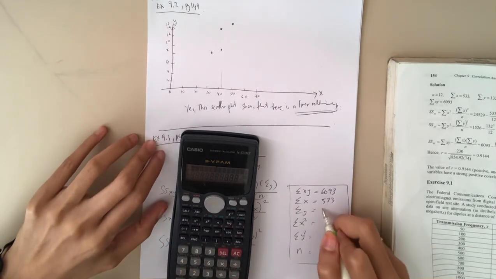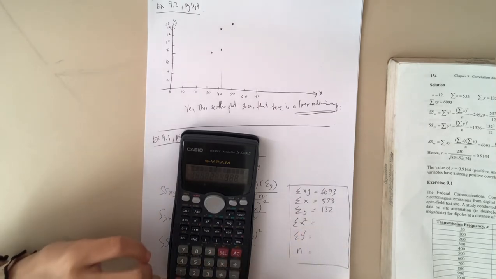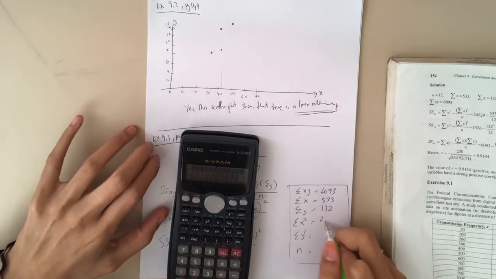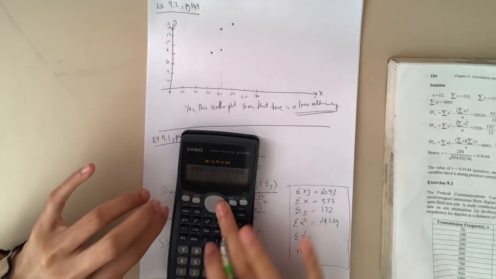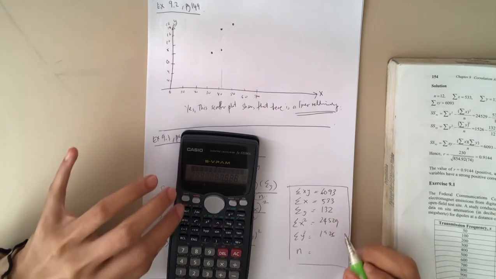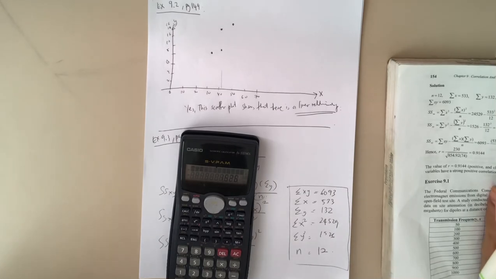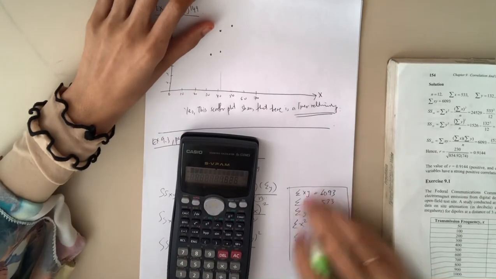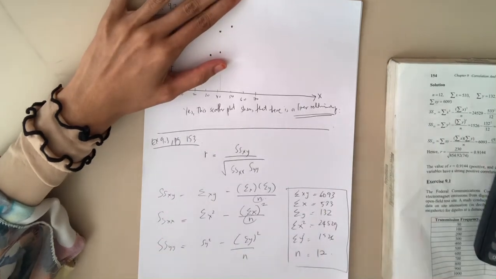So it will be 132 for summation y, and then shift 1 again. Summation of x squared is 1 here, and then 2, 4, 5, 2, 9. Then shift back, shift 1 again. Press 1 here, so you have 1, 5, 2, 6, and the last one, your n just now is 12. Okay, so now you get all the 6 items. So it's easier for you now.